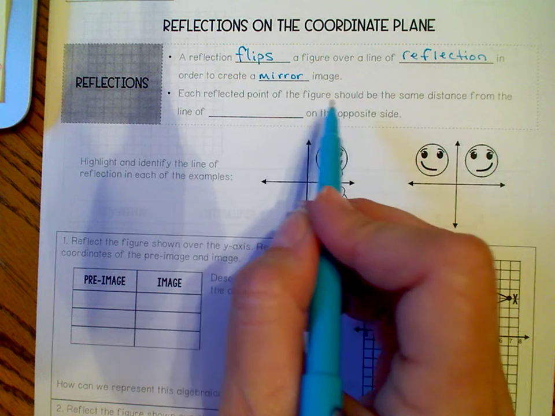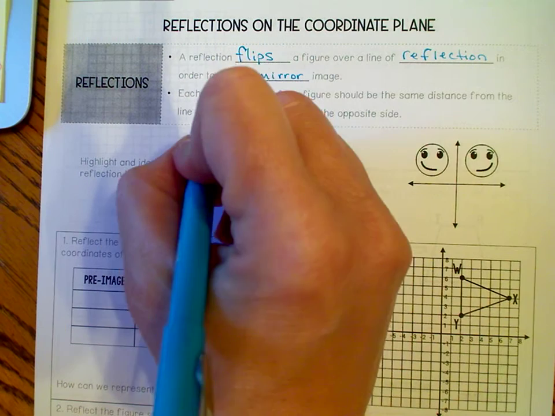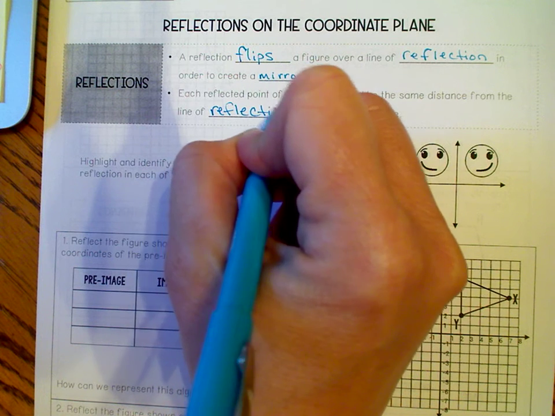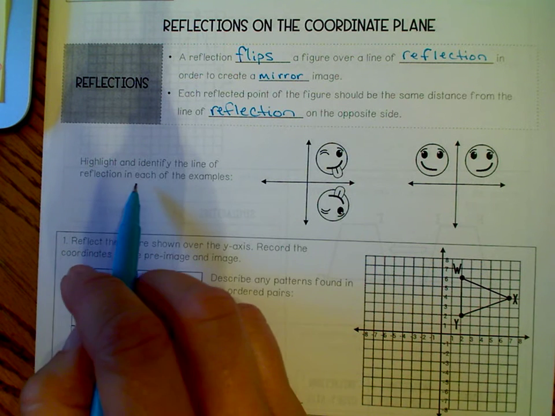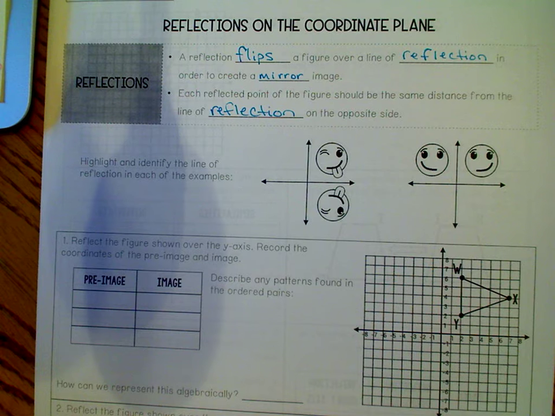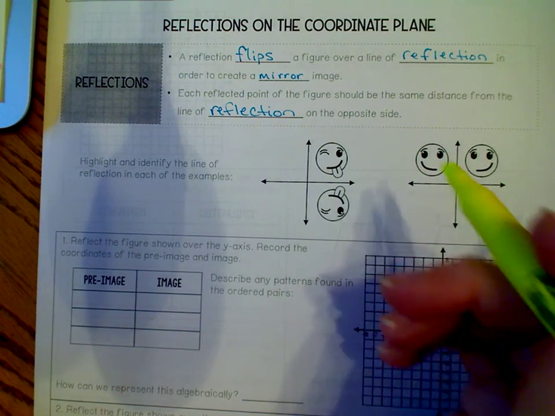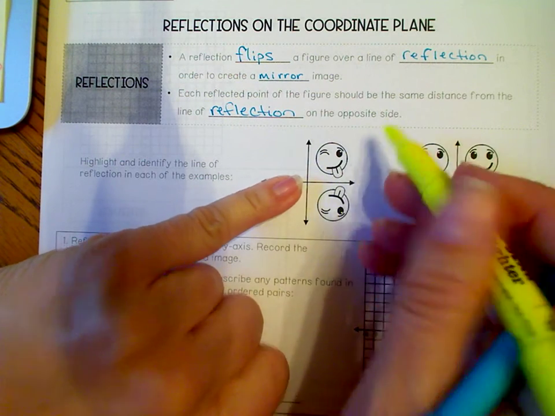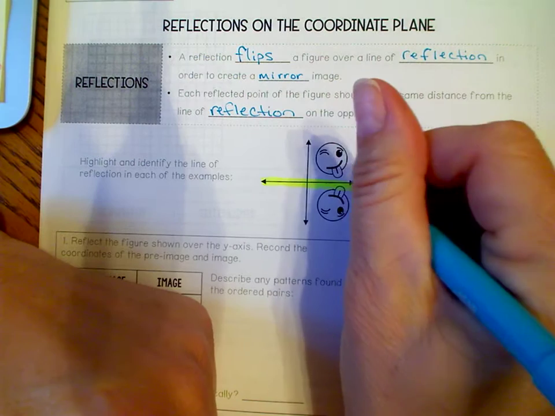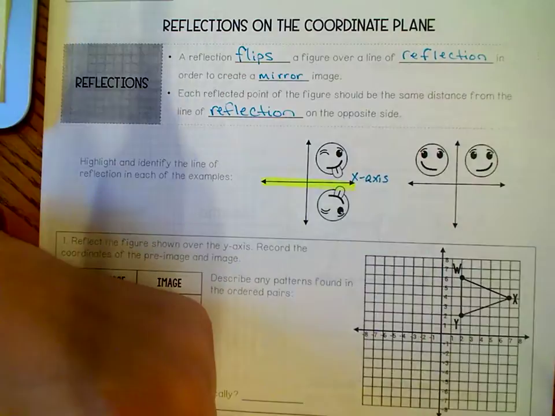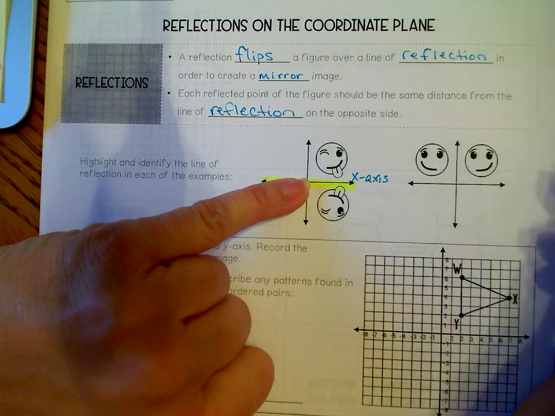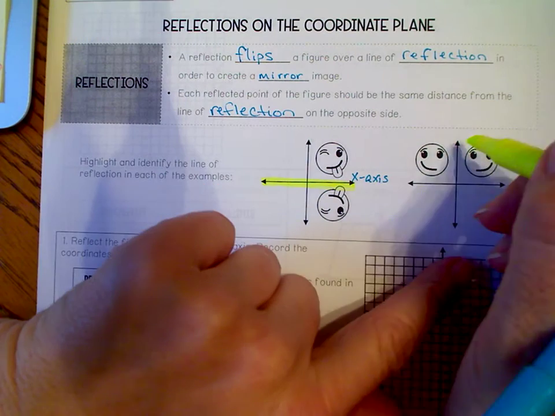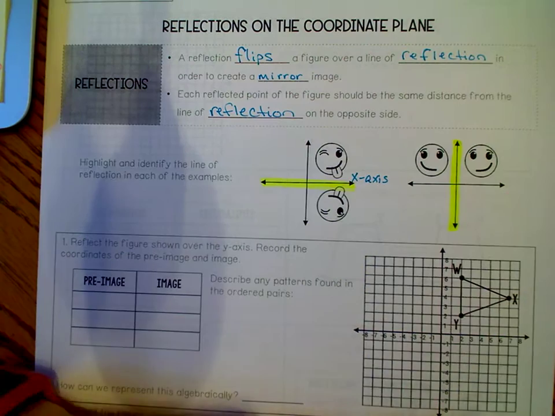Okay, each reflected point of the figure should be the same distance from the line of reflection on the opposite side. Highlight and identify the line of reflection for each example. Okay, so if we have a line of reflection, it reflected from here to here. Your x-axis is your line of reflection. Okay, it reflected over your x-axis. In this one, if I folded my paper over, there's the line it's going to reflect over, and that is your y-axis.